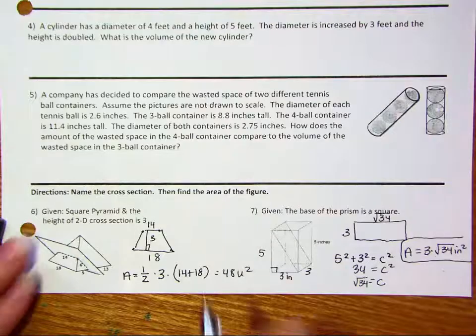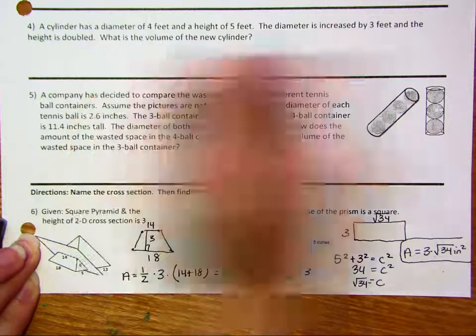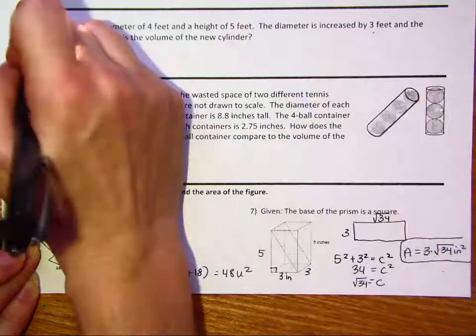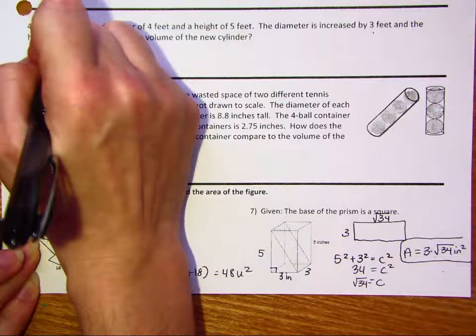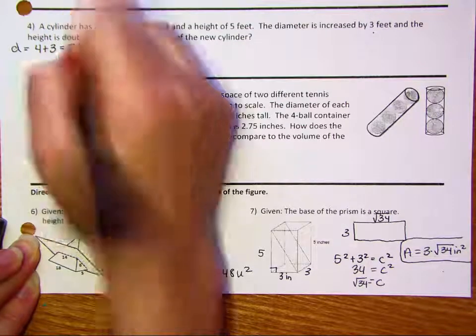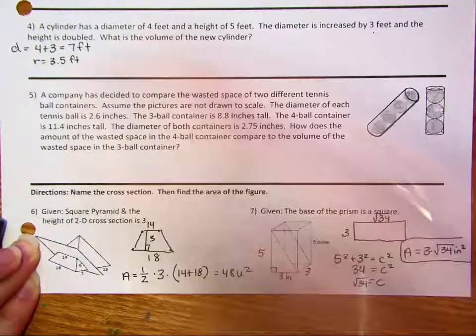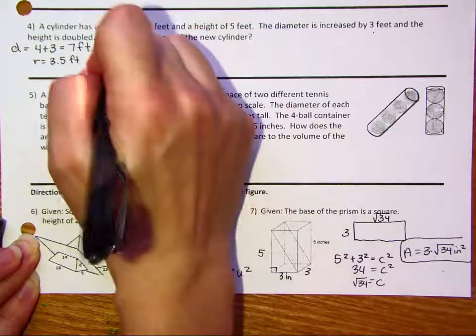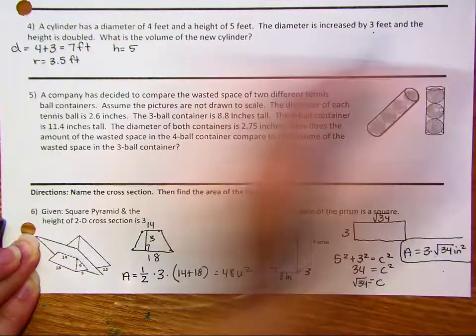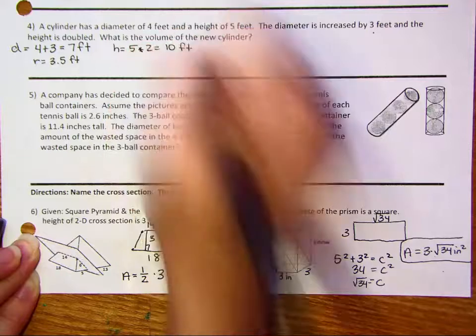So this is number 4 on the study guide. I have a cylinder that starts with a diameter of 4 feet, but then we're going to increase it by 3 feet. So the 4 feet plus the 3 feet now represents a diameter of 7 feet, which means the radius for this is going to be 3.5 feet, half of that. The old height was 5 feet, and now we're going to double it. So we're going to multiply it by 2, which gives me a new height here of 10 feet.